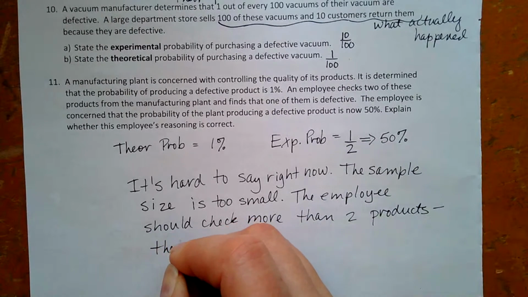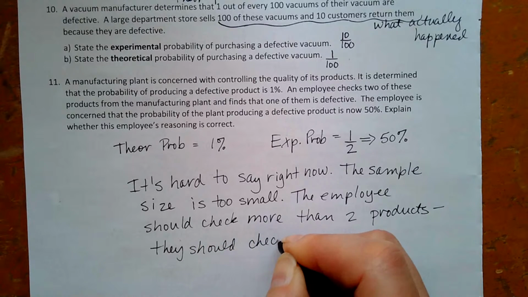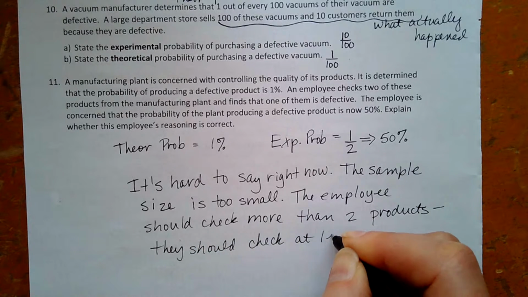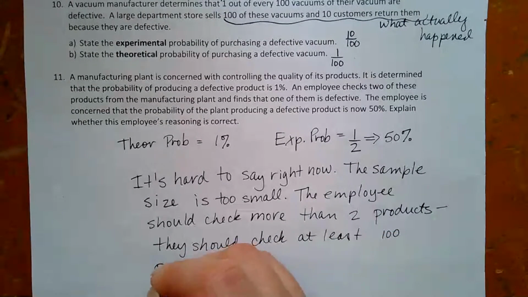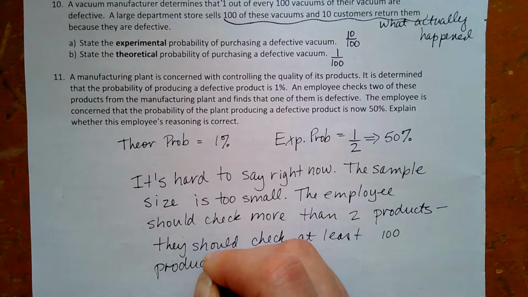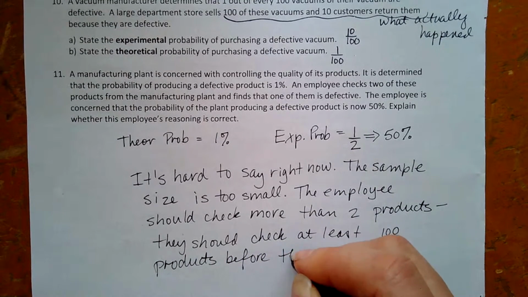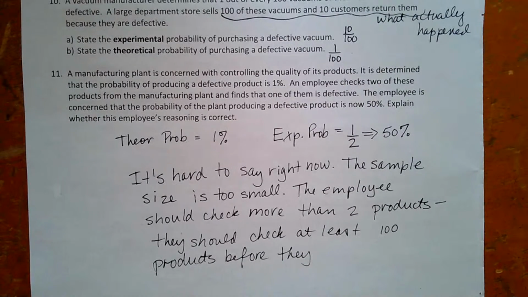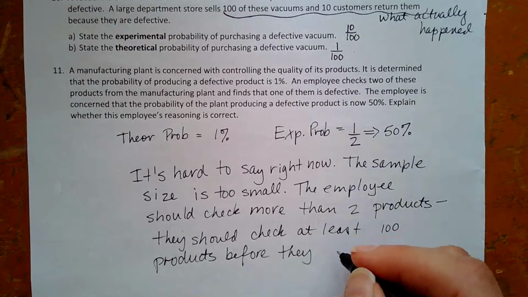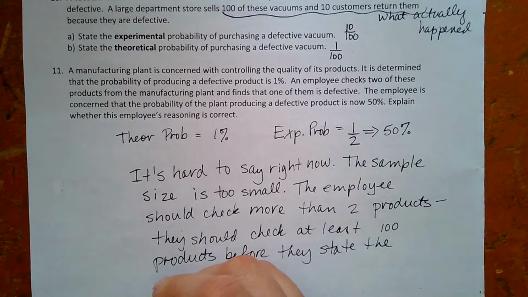They should check, I'm going to say like at least 100 products before they state the experimental probability.